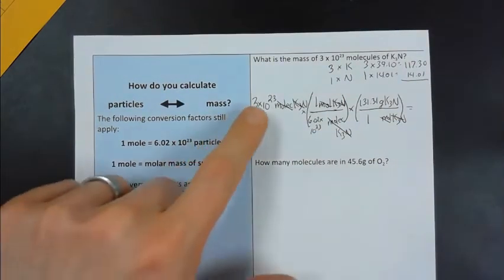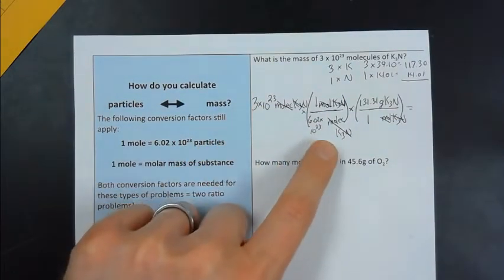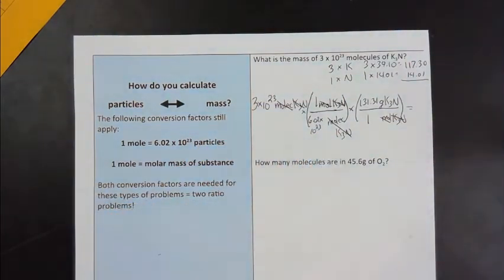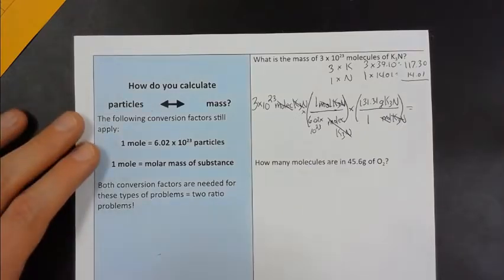Okay, so again, we've got to be careful because we've got scientific notation. So in our calculators, we want to use parentheses. We're going to say 3EE23 divided by 6.02 EE23 times 131.31. And we get a final answer of 65.4.